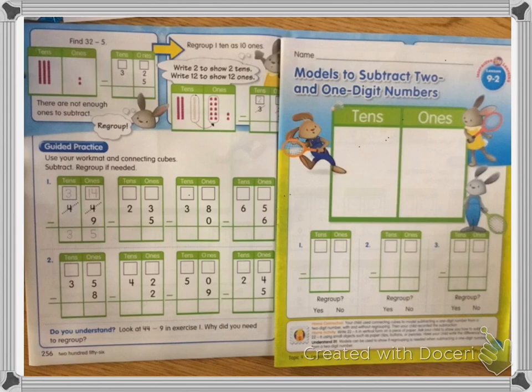23 minus 5. I can draw a picture. So it'd be 2 10s and 3 1s. And I'm subtracting 5. I do not have enough 1s, so I'm going to go next door and get 10 more. So the 2 is going to become a 1, and the 3 is going to become a 13. Okay, I can show that over here.